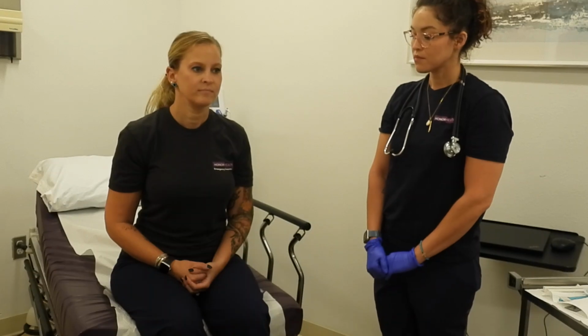This full assessment provides a structured neurological baseline. It's essential in identifying deficits that could signal stroke, trauma, or underlying pathology.